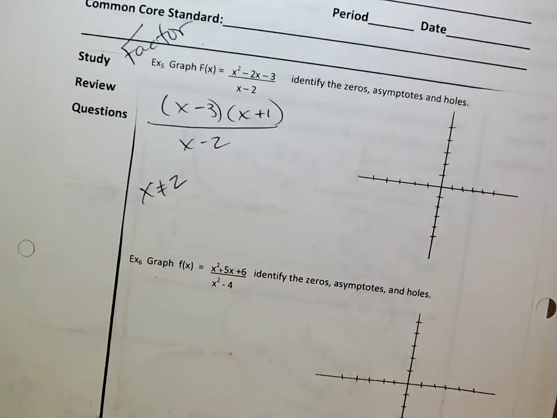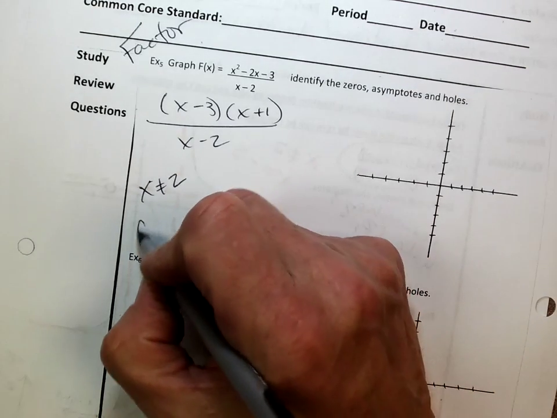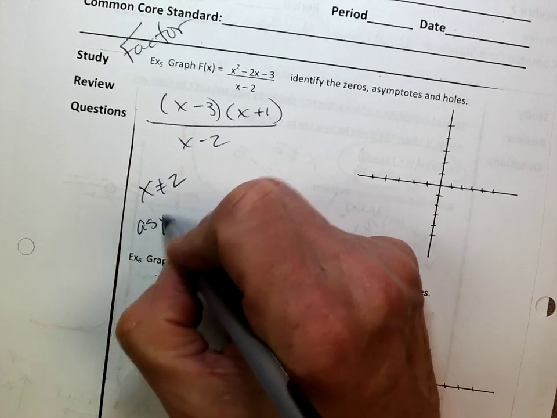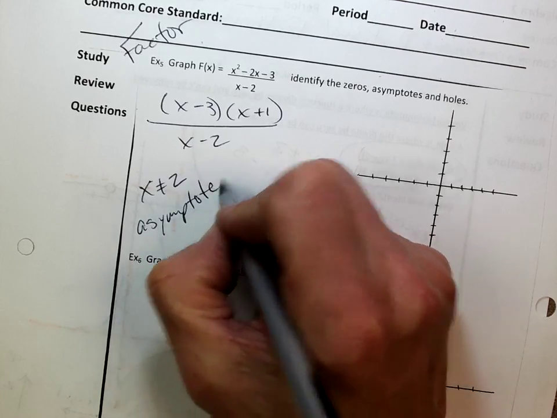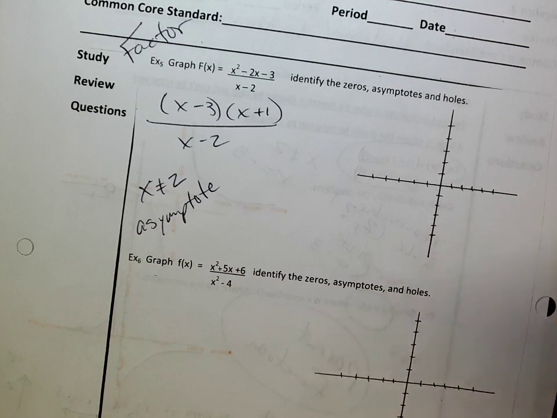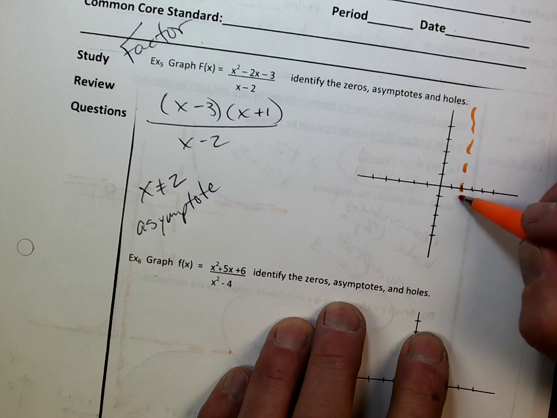Can you get rid of it? Can you cancel it out? So if you can't cancel it out, it's an asymptote, okay? So we know that x at 2 is an asymptote, a vertical asymptote. So before I even put this in my calculator, I already know that I'm going to go to 2 and go boom, boom, boom.